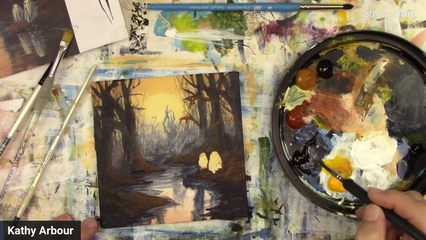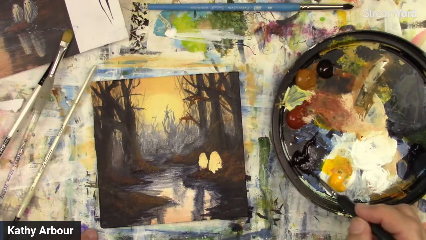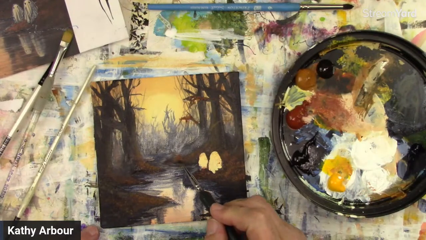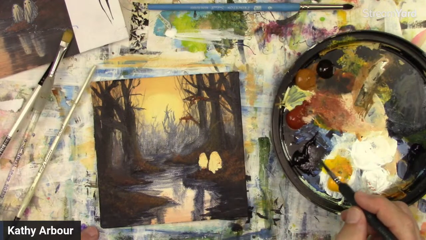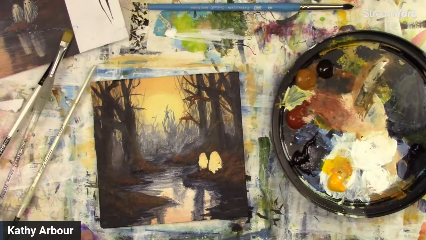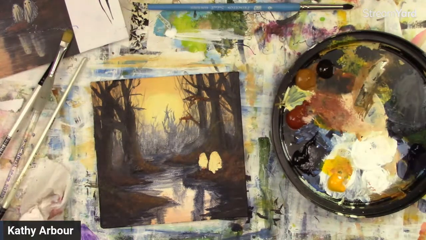Then you could also take some black and just a little bit of water on your brush with some black and go around some of the edges here. Darken them up a little more. Just along the banks, because they would be darker. I gotta change my water right back. And I'm gonna be doing white.